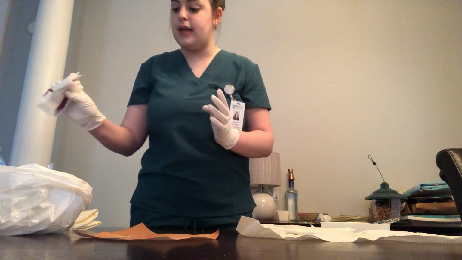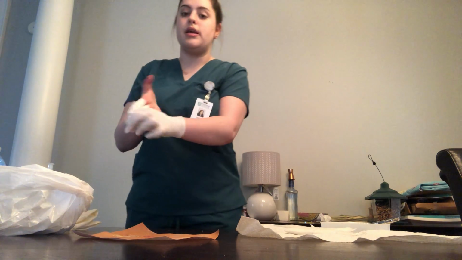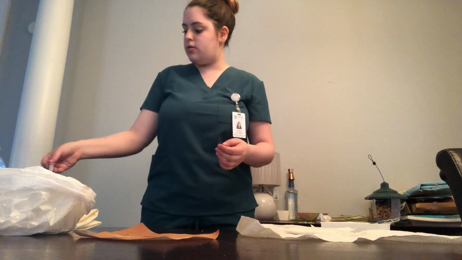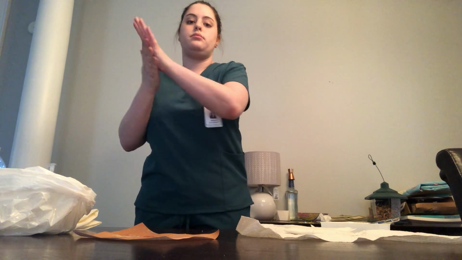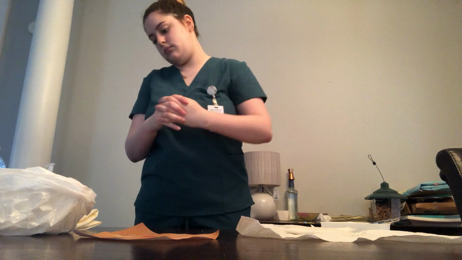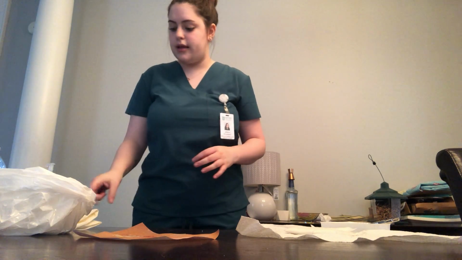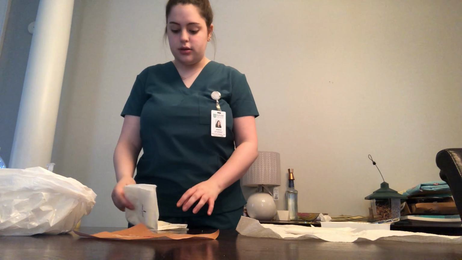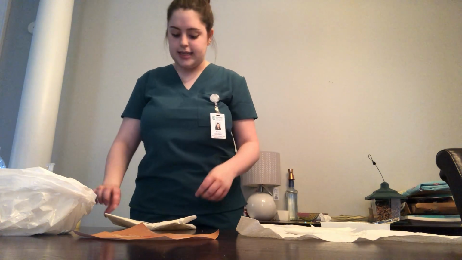So I'm just going to dispose of this. Get rid of these. And wash my hands. Okay, hands are clean. And then I'm going to apply my sterile gloves. I've asked my patient if I could put them on his bed. He has said yes.